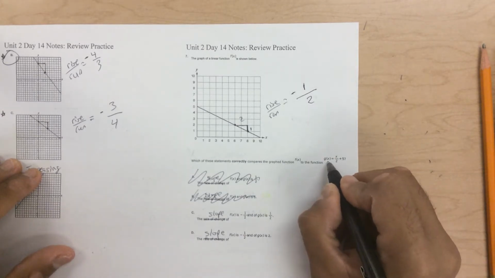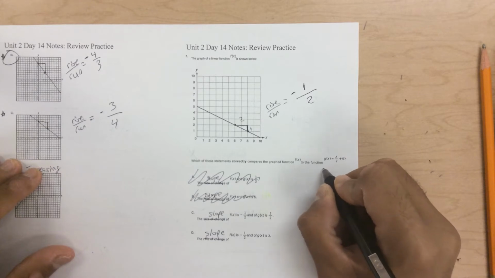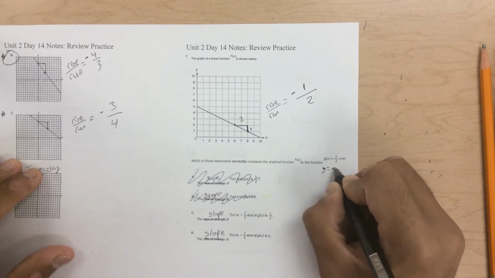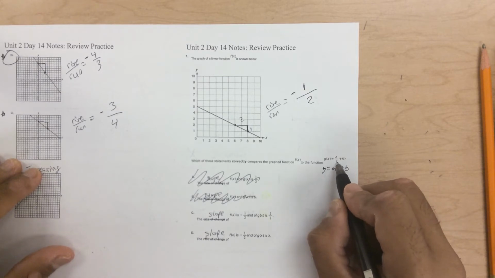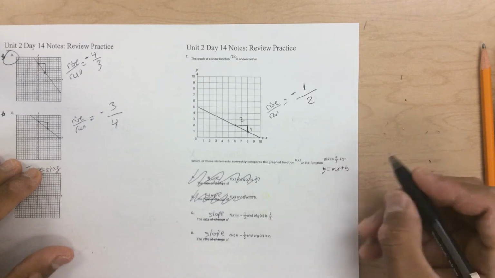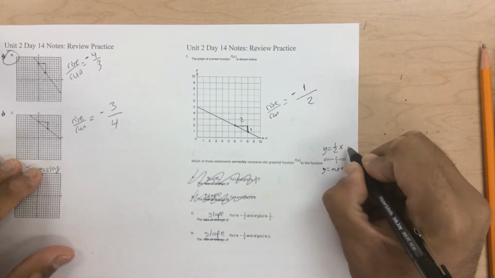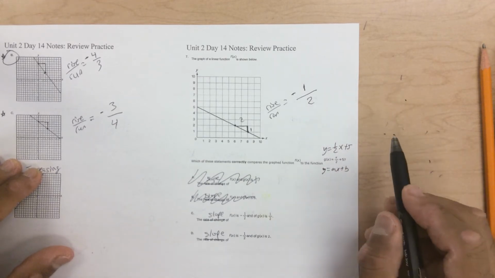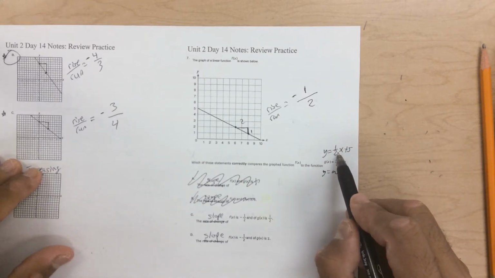Now the next one, g of x, what's the slope of that? Well, if you notice, you could do y equals mx plus b. The slope will be considered 1/2, because if you separate that fraction, you can write y equals 1/2 x plus 5, okay? So this x over 2 is the same thing as 1/2 times x.